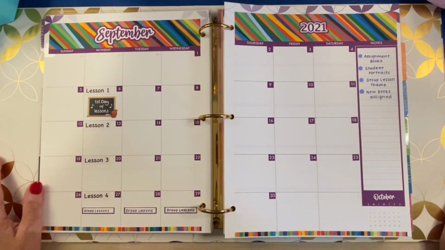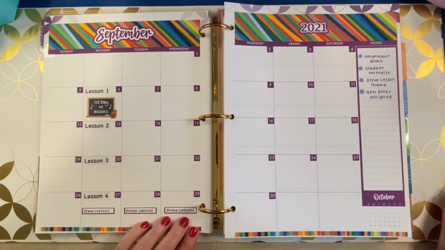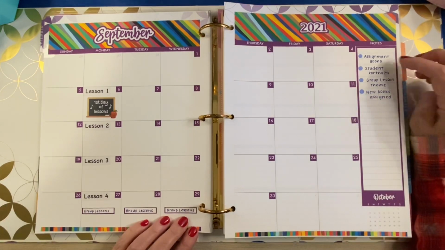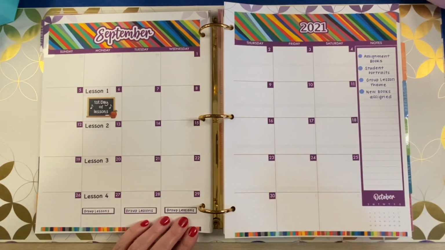Now my monthly view is set up. I have my lesson number of each week. I know when we're having group lessons, and I know sort of the key big things that I need to get done as I know of them right now.